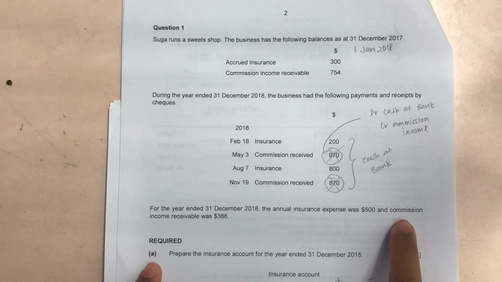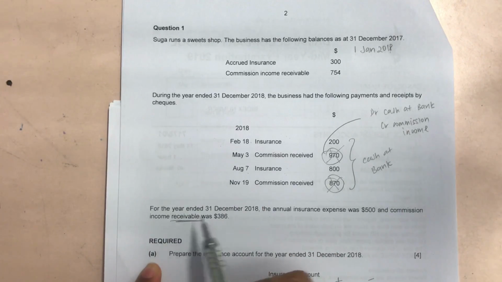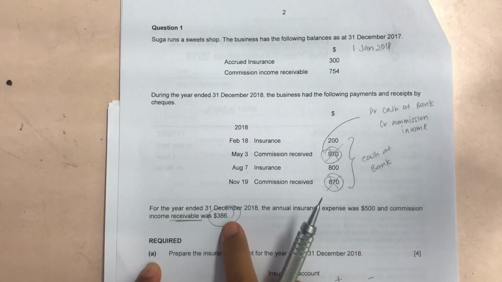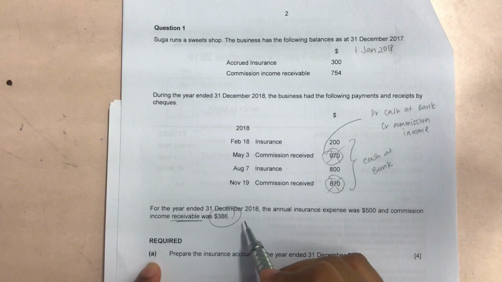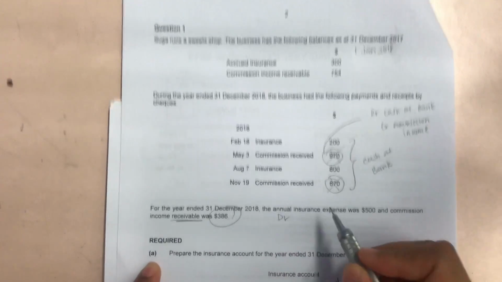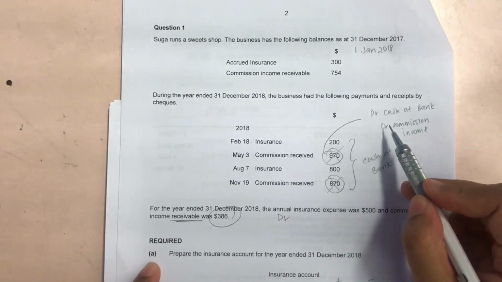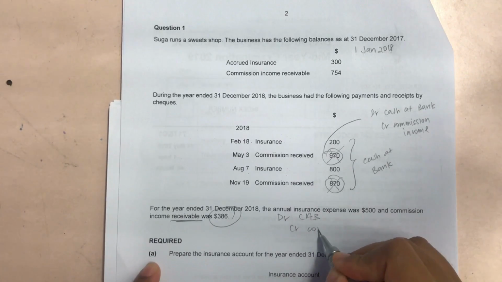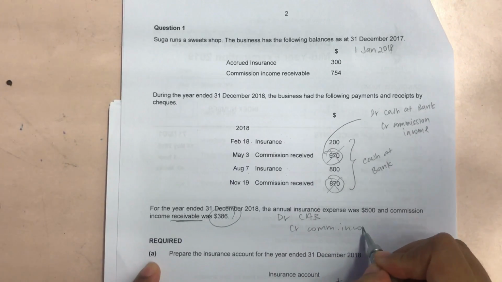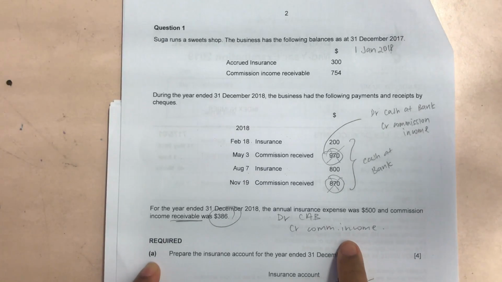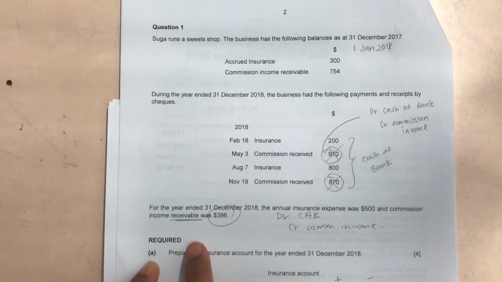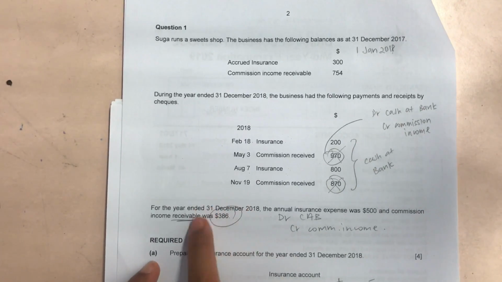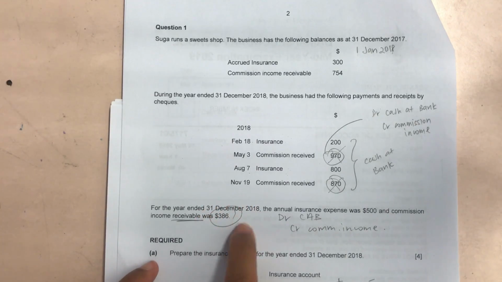Now, if you look at the information over here, it says that commission income receivable was $386. When you receive commission income, like I said, you will debit cash at bank and then credit your commission income account. But in this case, it is receivable, which means you have earned this, but you have not received the $386.